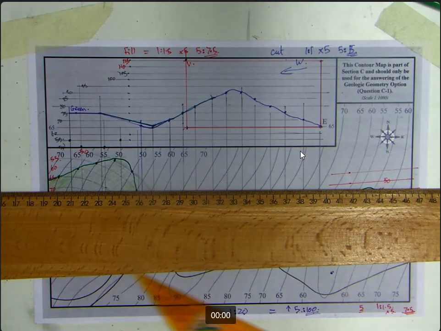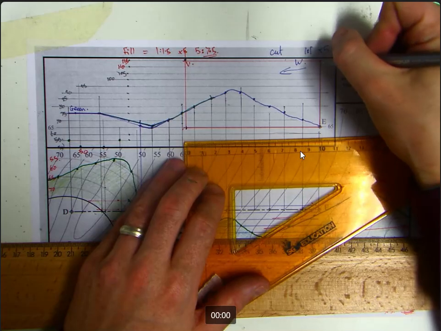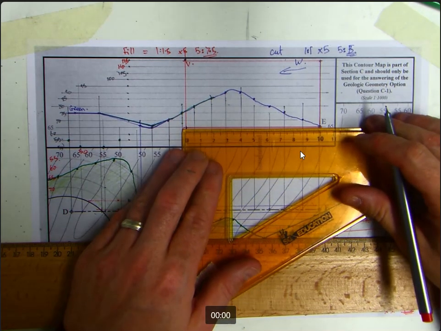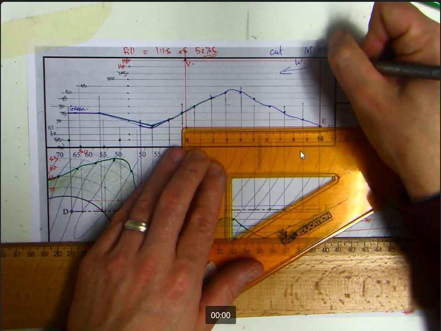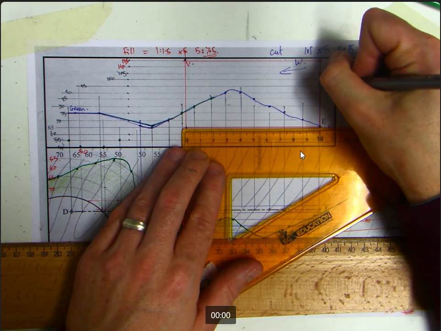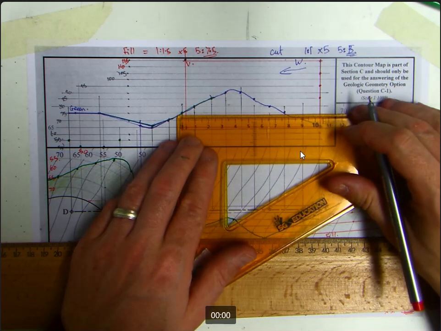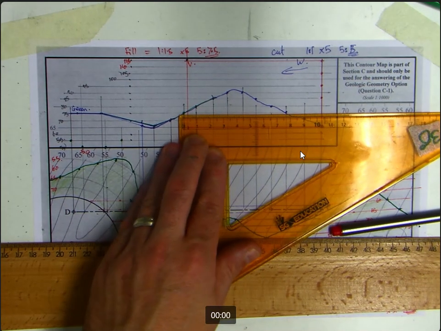Okay, and we have 65 to 115. That's a 50 difference. I'm going to split this up into 50, so that's every 10 millimeters. Every 10 millimeters means that it is a space.